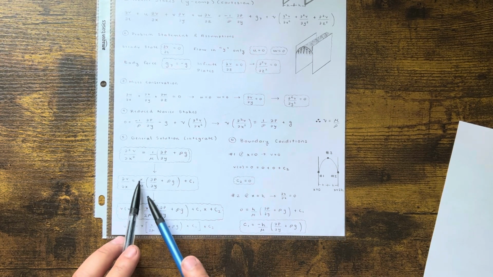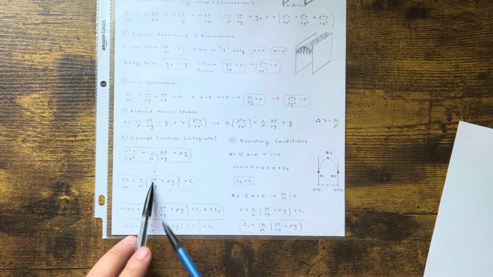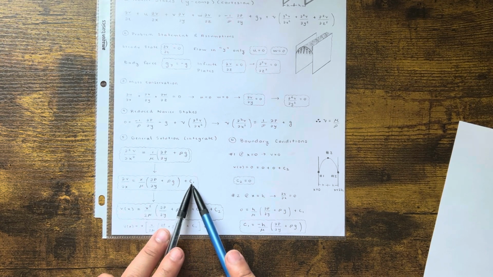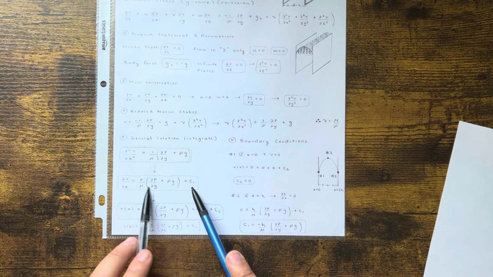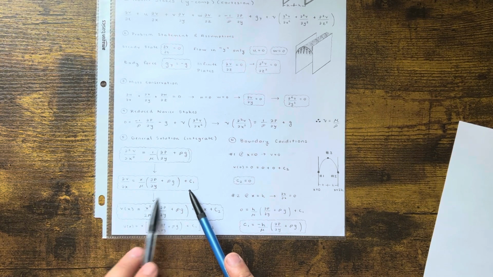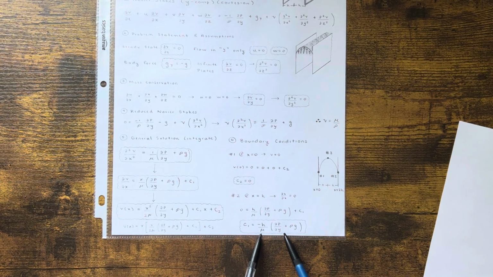So it's just 1h right here. H over mu times the constant parentheses plus c1. We'll solve for c1, just move this to the other side. And there's 0, remember, so move it to the other side. And yeah, you get the same answer.